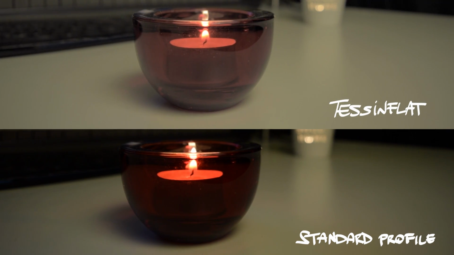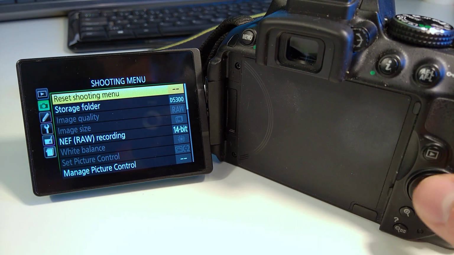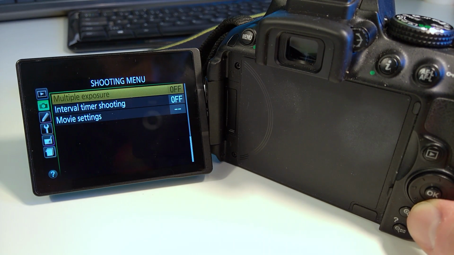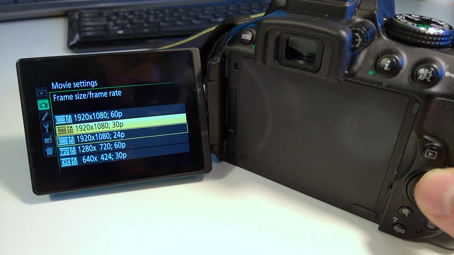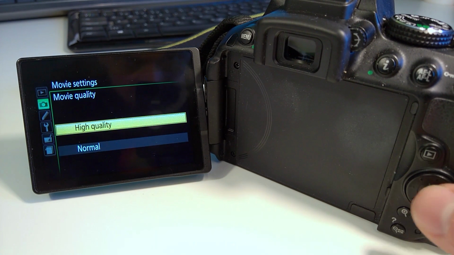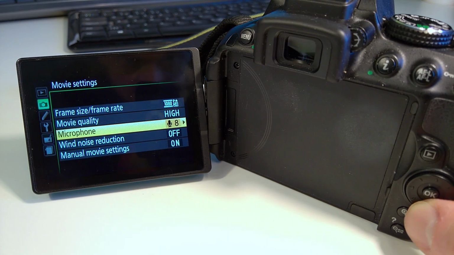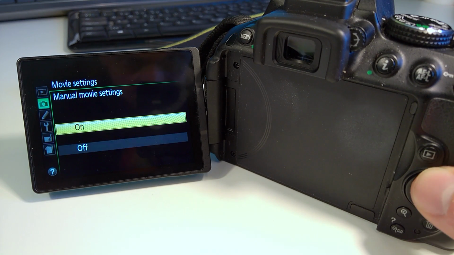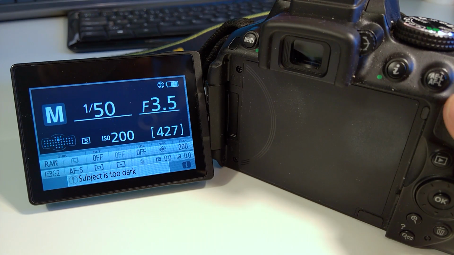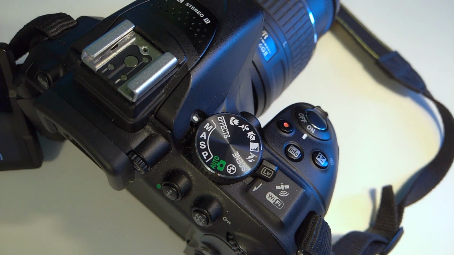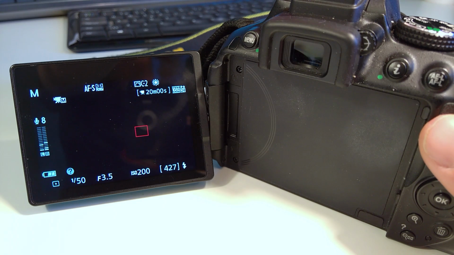Now quickly, as regards the settings of your camera, you want to head to the shooting menu, and in the movie settings you want to select 1080p 24 frames per second, unless you're shooting slow motion. Then remember to select high in the movie quality, and don't forget to enable the manual movie settings that will allow you to have full control over the exposure. Remember to have the widest aperture, the lowest ISO for low noise, and your shutter speed should always be double your frame rate.